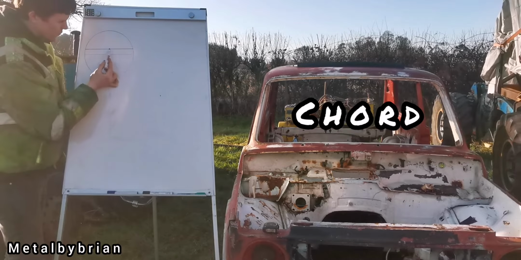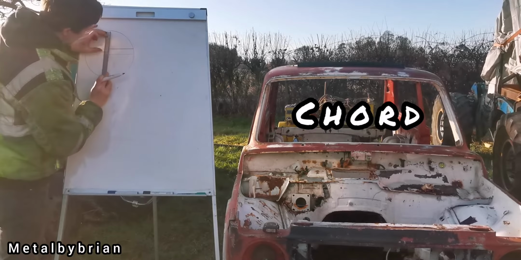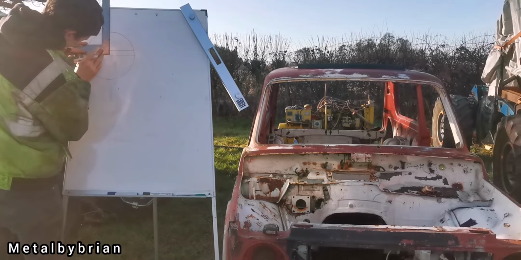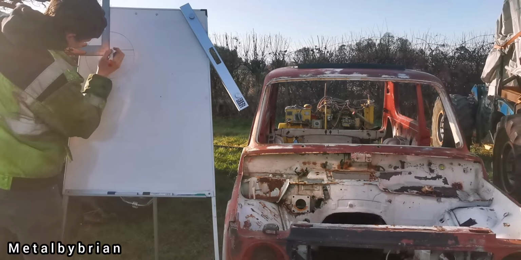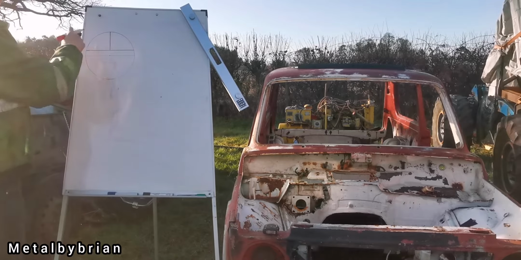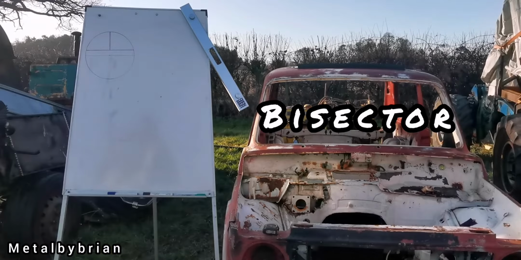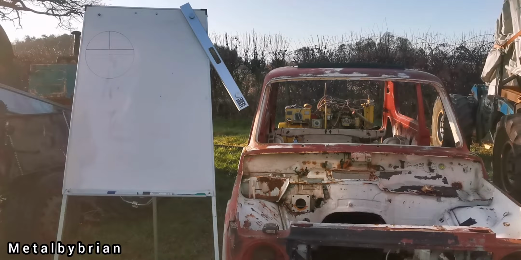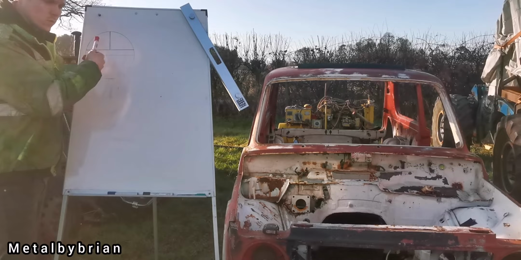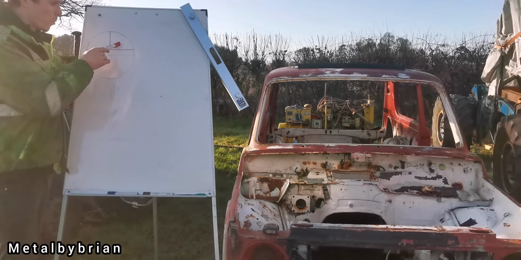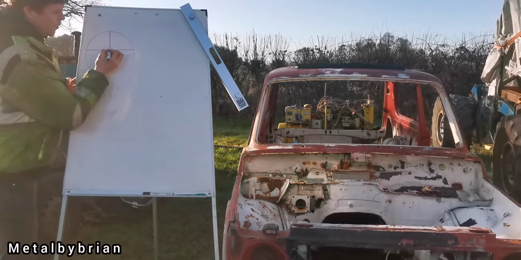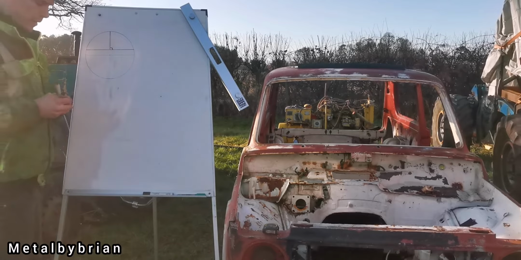That's your chord. And that's your bisector. One of the important things to remember about bisectors is that bi, so it's two. And it's two equal portions, which means that this measurement here is 90 degrees, and that'll come in later.